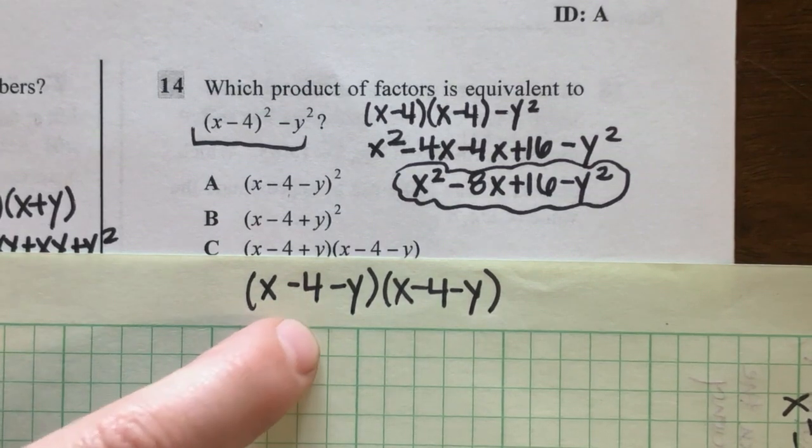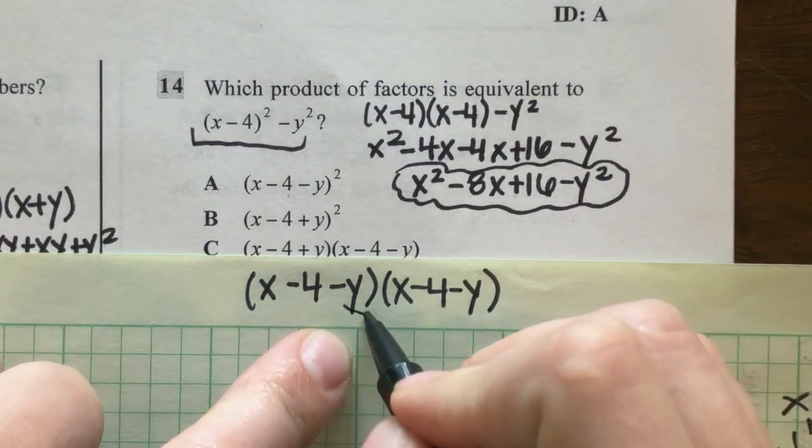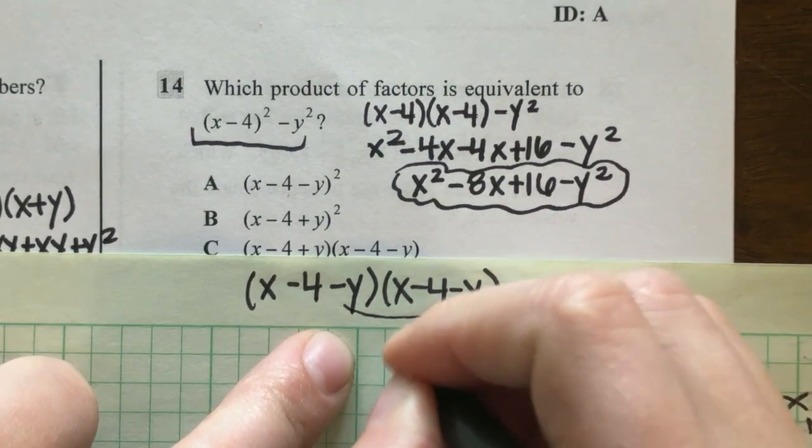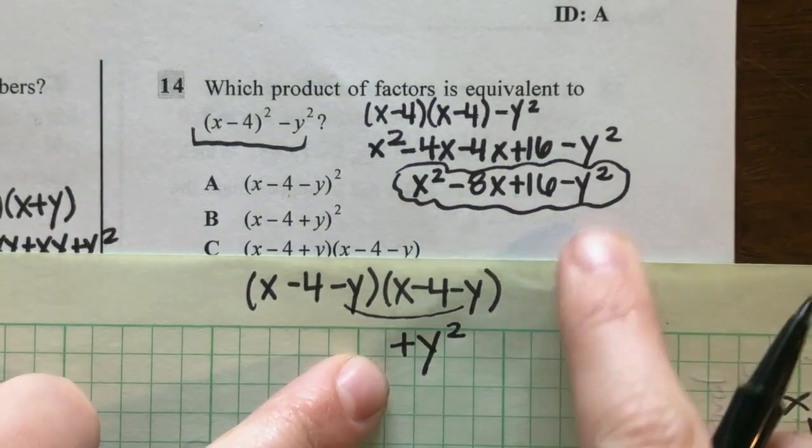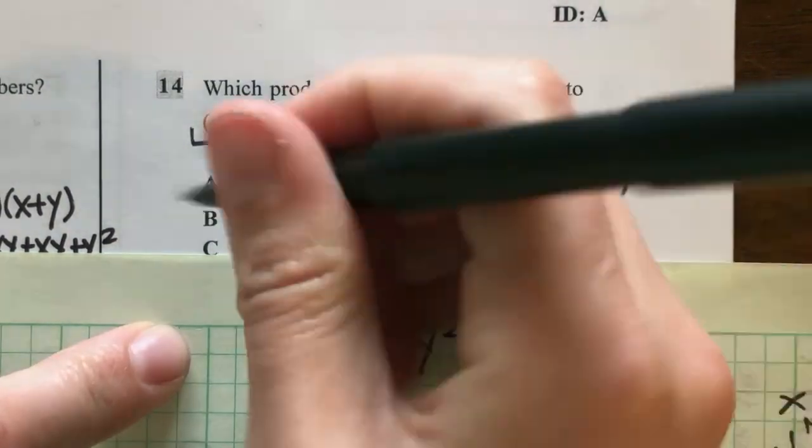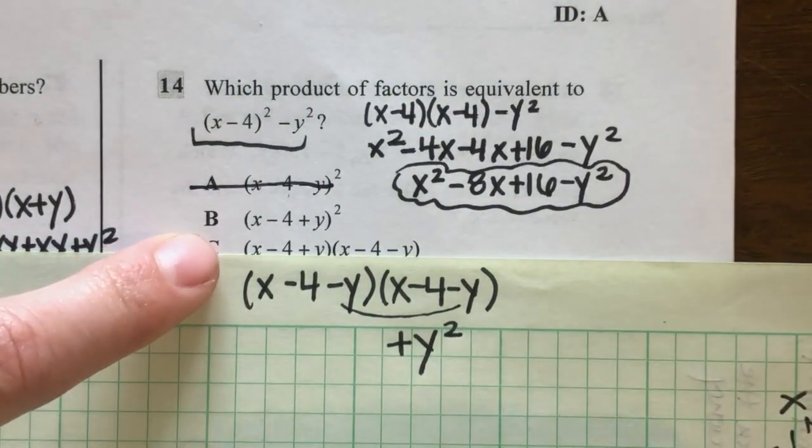So if I were to FOIL all of this out, the last thing I would do is multiply negative y times negative y, and it would give me positive y squared. This has to be a negative y squared. That's a way I can see easily that A won't be my answer.